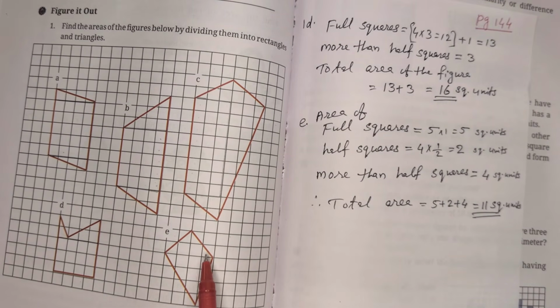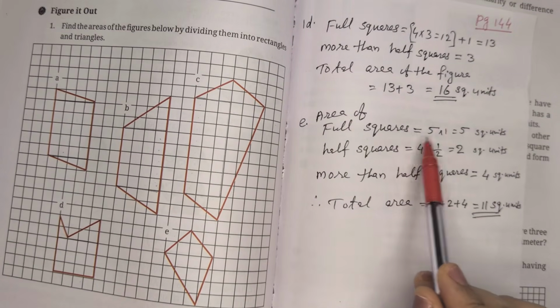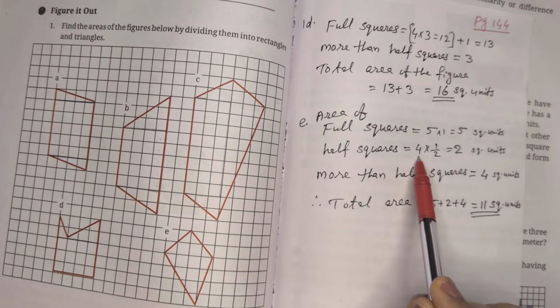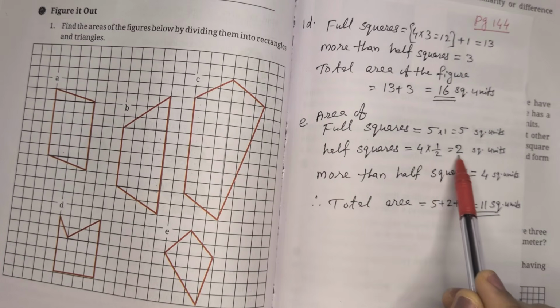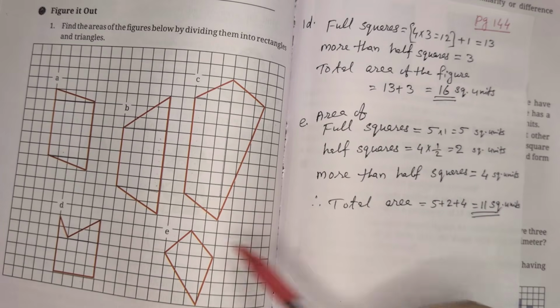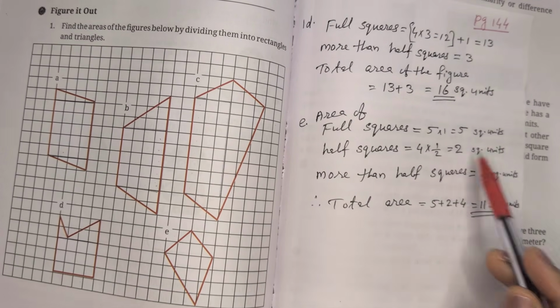Here we are not getting any rectangle or just one square, so it is better to count the full squares. So the area of full squares is coming 5. Then half squares we are getting 4, so 4 into half will come 2 square units. More than half squares, 4 are there. So total area is coming as 11 square units, 5 plus 2 plus 4.